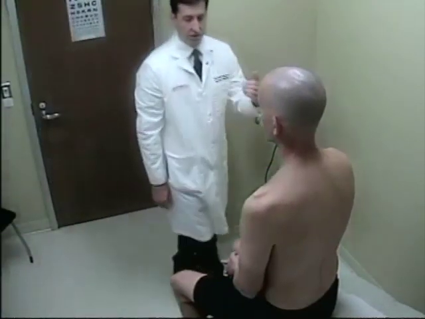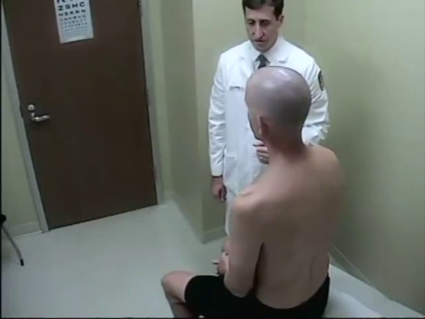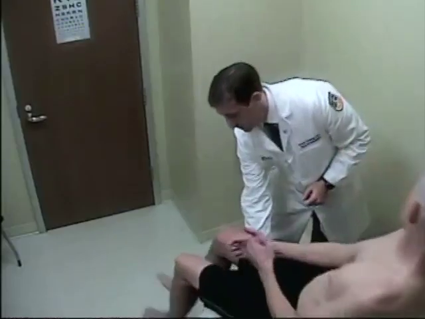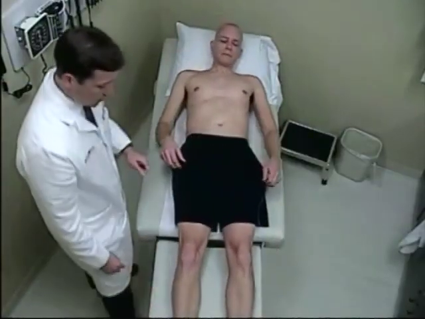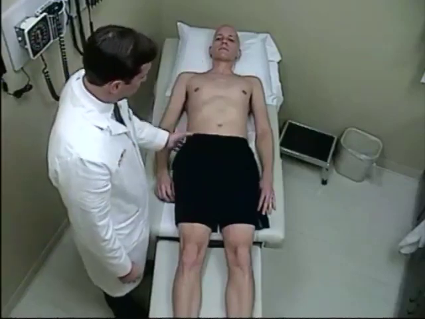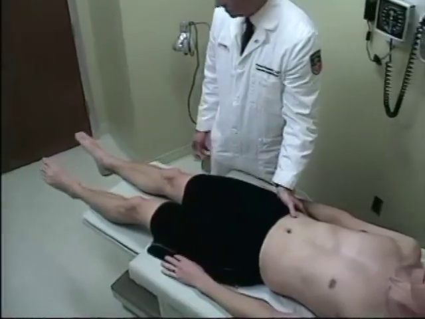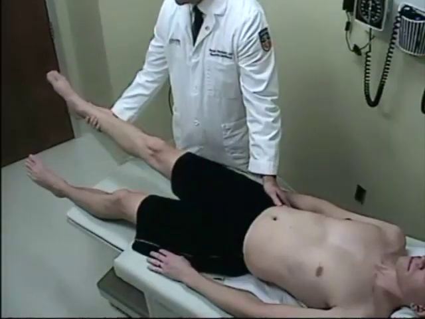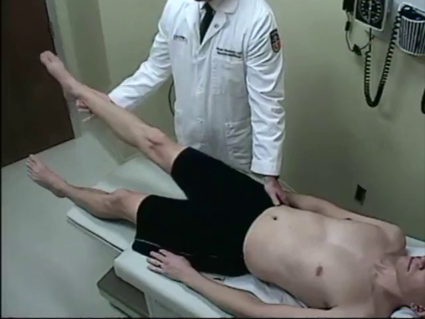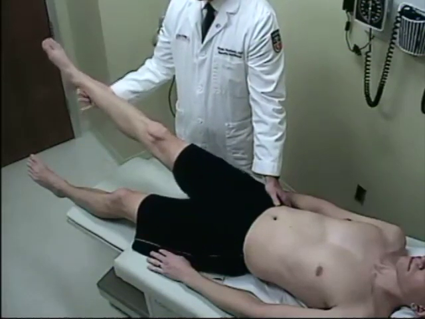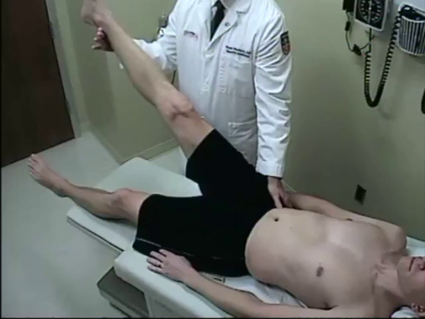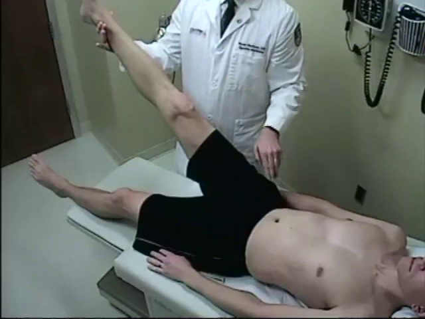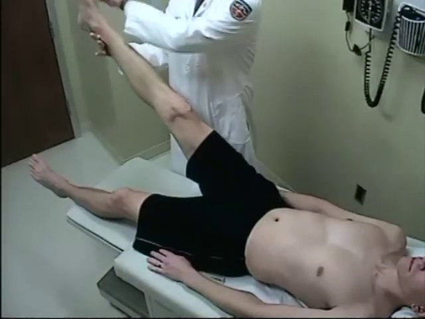You want to finish the evaluation of the spine by doing a test for neural tension, which is called the straight leg raise. If I could please have you lay down for me. You're going to want to take your cephalad hand and kind of stabilize the patient's hip. With your caudad hand, you're going to grasp the patient's ankle, and then you're going to flex the leg somewhere between 30 and 70 degrees of flexion, and you're wanting to see if this elicits any pain radiating down the leg and into the foot.